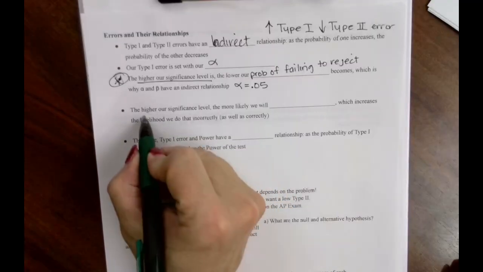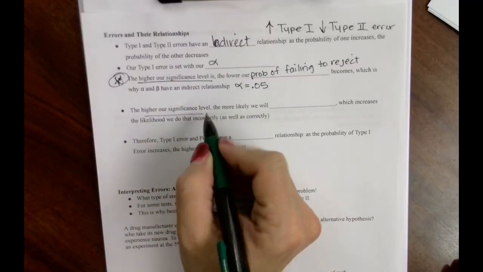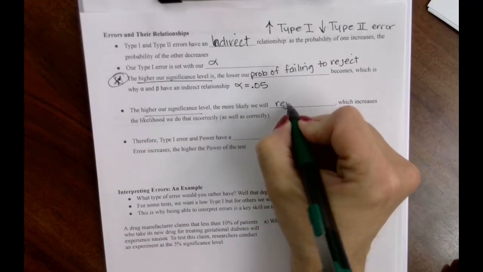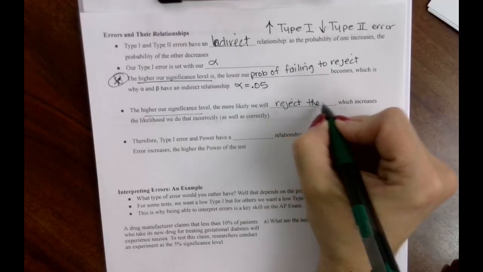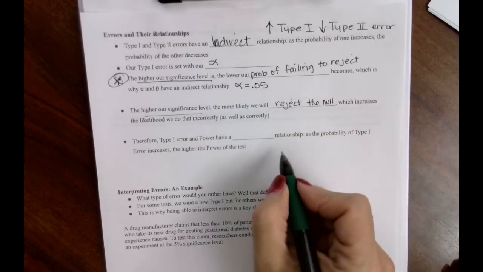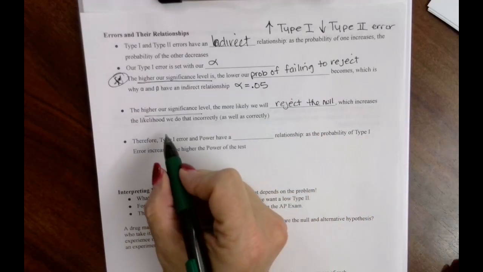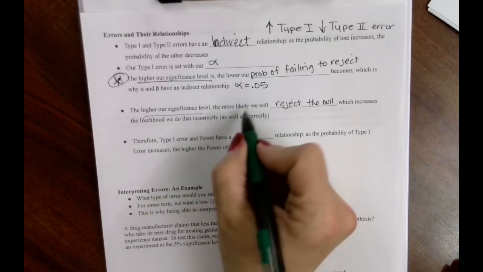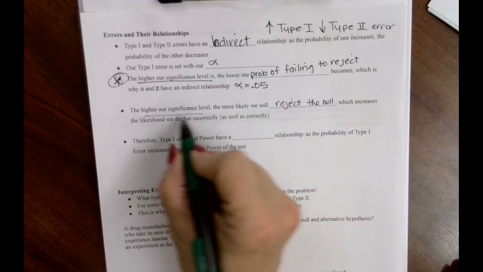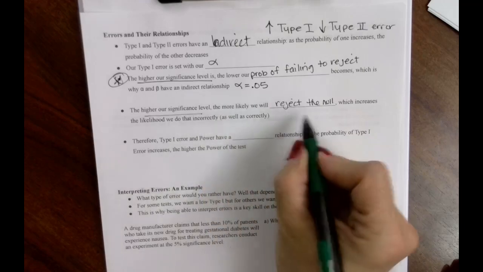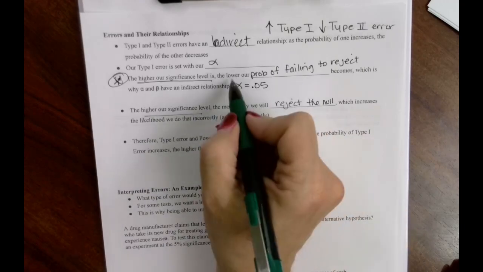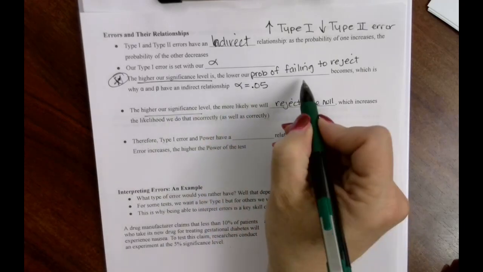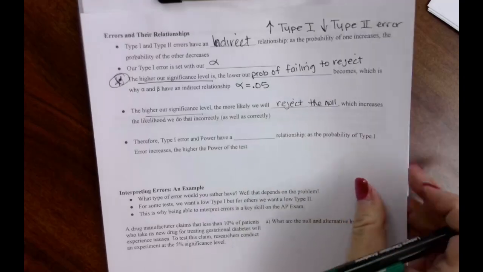So the higher our significance level, the more likely we will reject the null. And this increases the likelihood that we do that incorrectly as well as correctly. So the higher our significance level, the more likely we are to reject the null. So again, lower probability of failing to reject the null. Okay, so they go hand in hand.